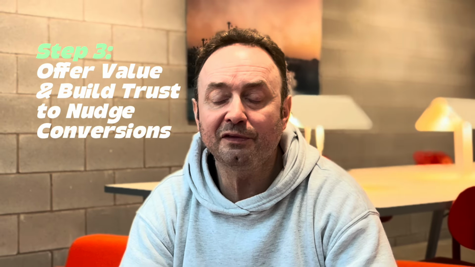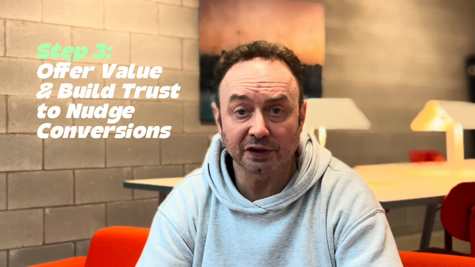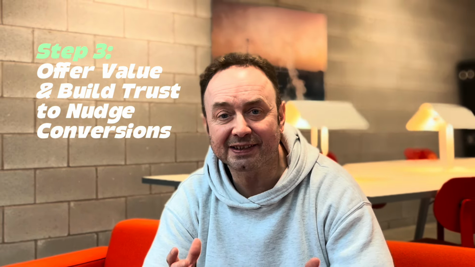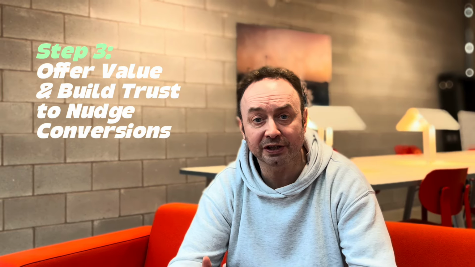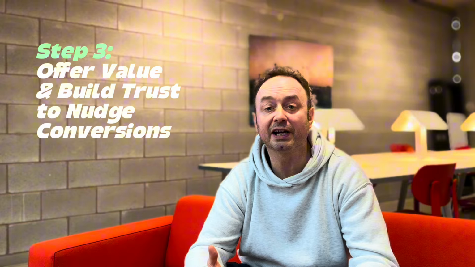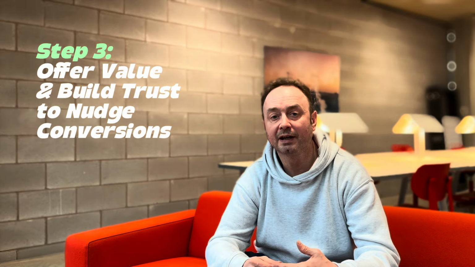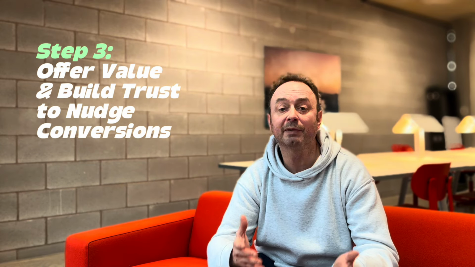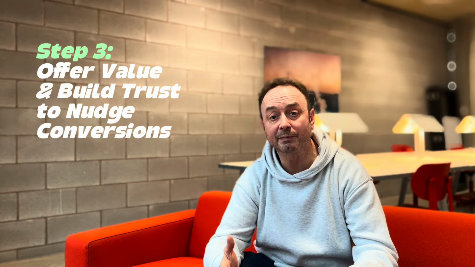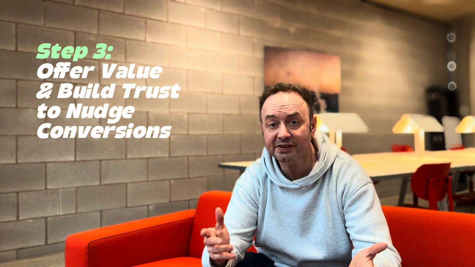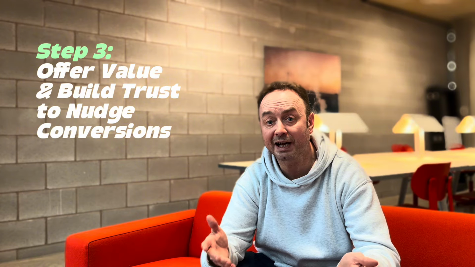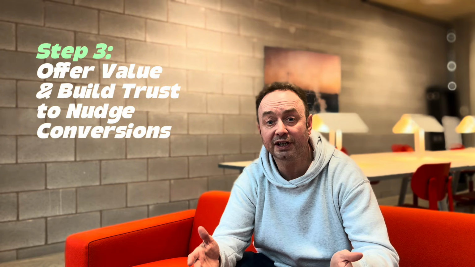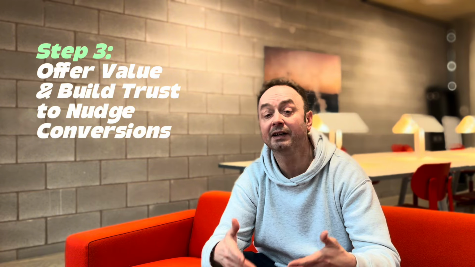Step 3, offer value and build trust to nudge conversions. Now, social media is a slow burner. Not everyone who likes or follows you is going to become a patient, and those that do probably won't become a patient straight away. It's going to take time. That means you're going to have to nurture them over time until they gradually do become a patient. Now, you can do this by providing them with useful informational content. For example, here's some great tips for back pain. Here's a great skincare routine. Here's something that will help you sleep better, that sort of thing.